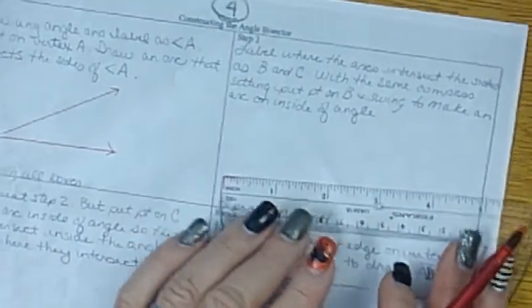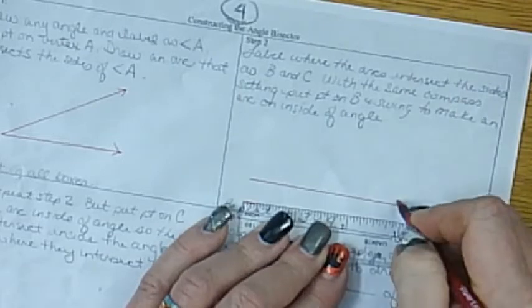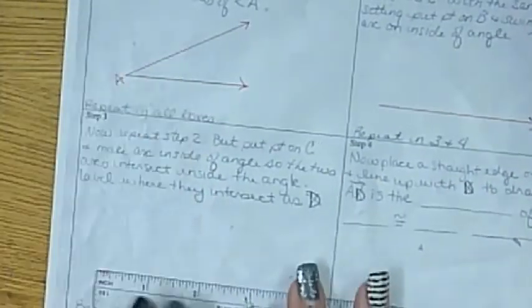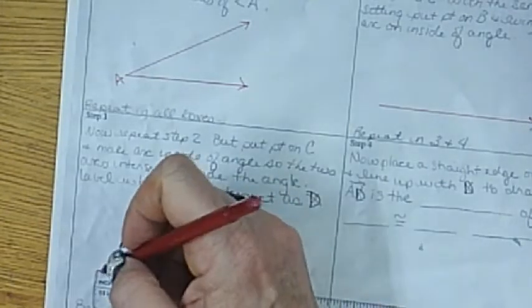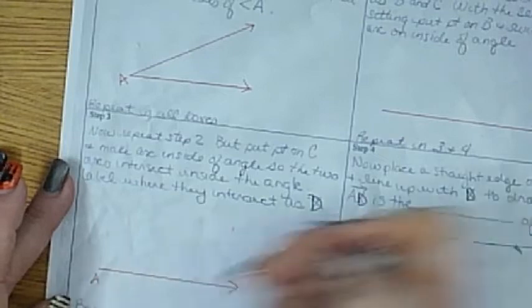So by doing that, the first thing we had to do was draw a ray. So in boxes 2, 3, and 4, you're going to draw a ray. And again, the length of the ray does not matter when we're drawing angles. So just draw a ray. Label the endpoint A because we're recreating the exact same angle. So a ray in all 4 boxes.